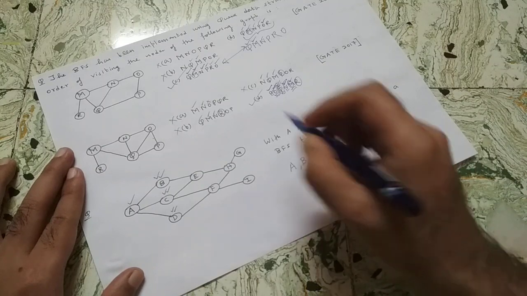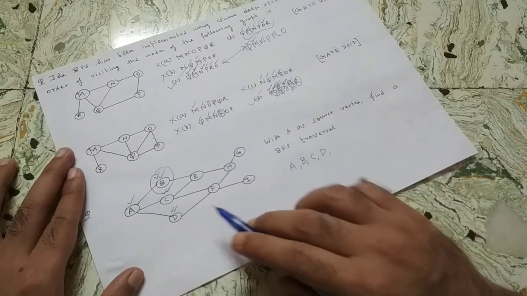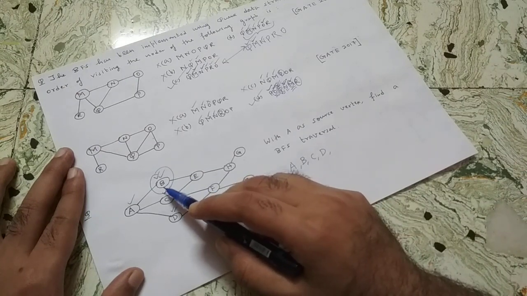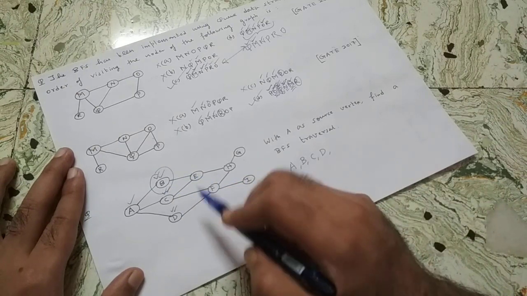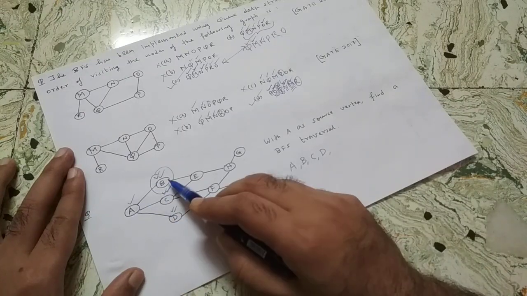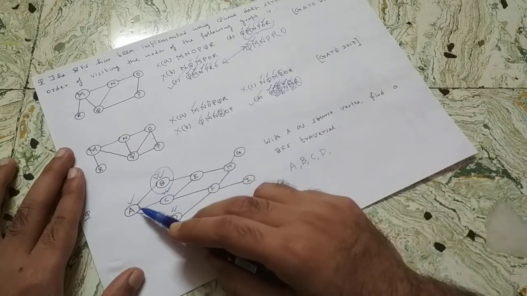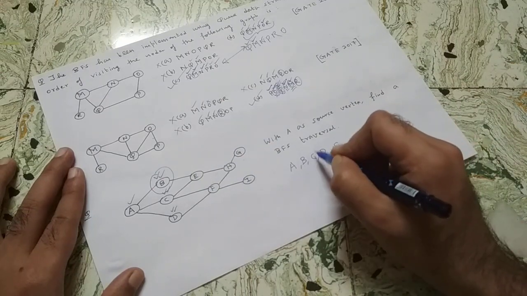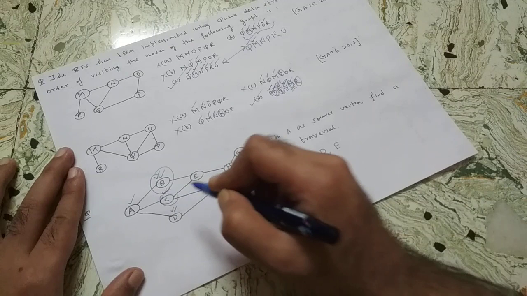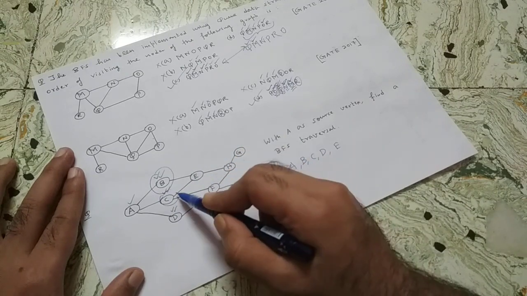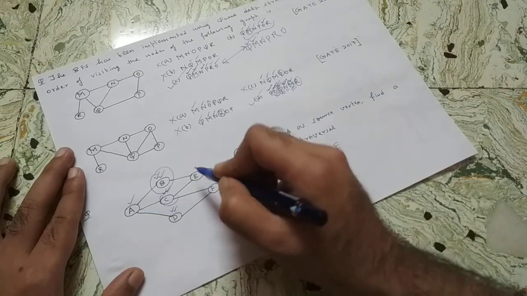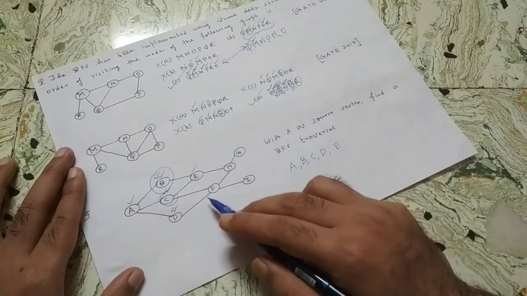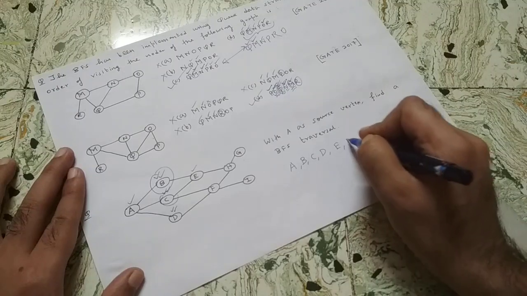Now the next vertex that I'll consider is B. I'll consider B and look at its adjacent vertices. The adjacent vertices of B which are not visited happens to be only E, because A, although being an adjacent vertex of B, has already been visited. So I am left with E. So I'll visit E. Now the next vertex to consider is C. What are the adjacent vertices of C? E, A and F. But out of E, A and F, E and A have already been visited. I'm left with F, so I'll visit it.